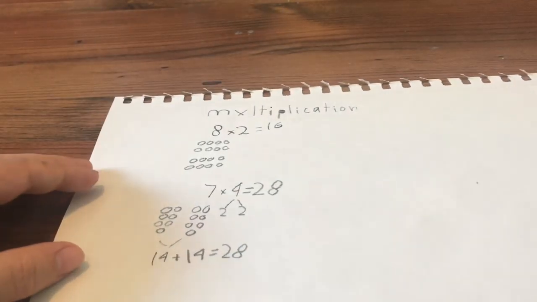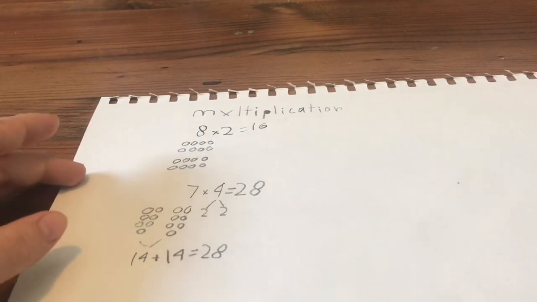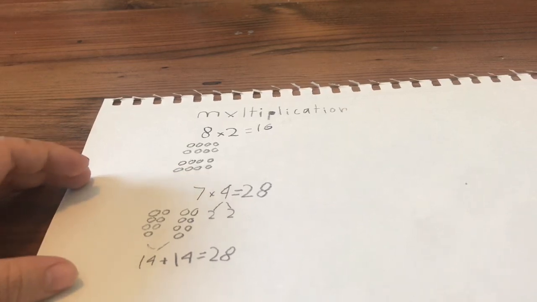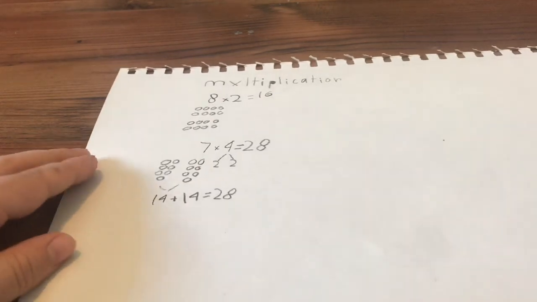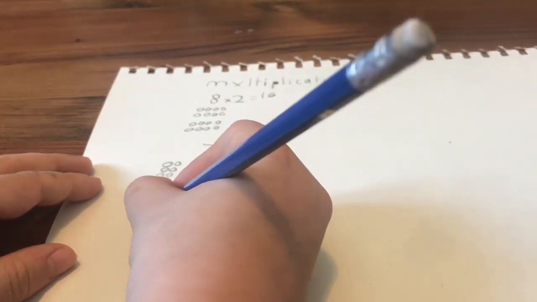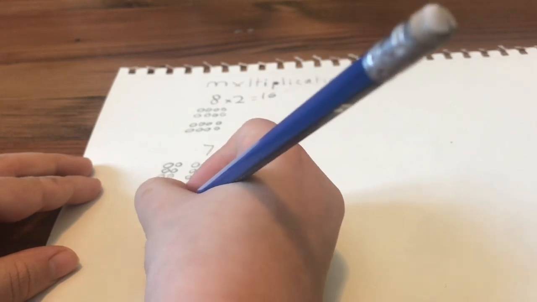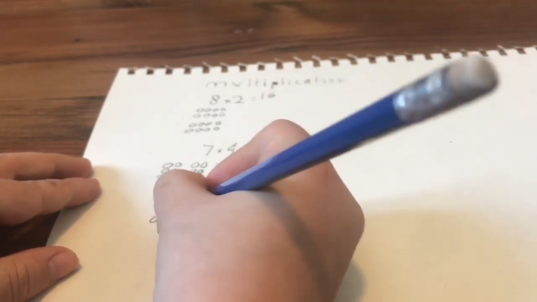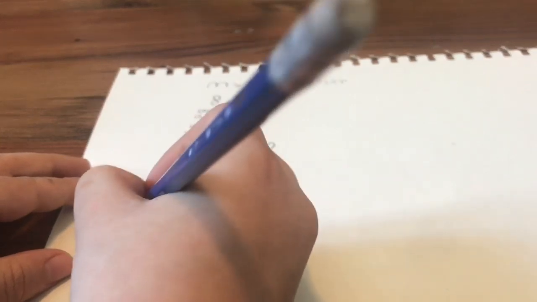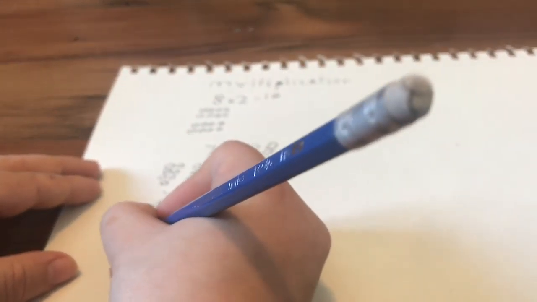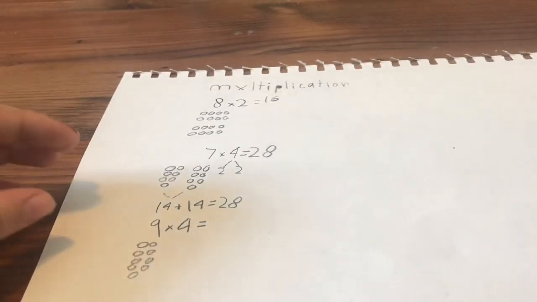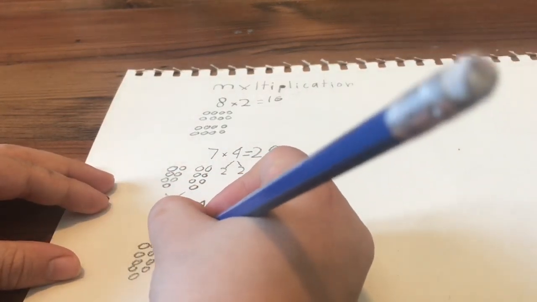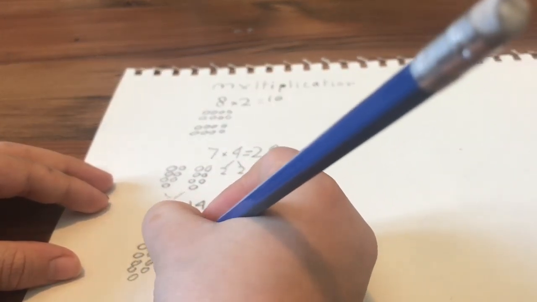Now, if you didn't understand that, we're just going to do it once more, and then we're going to get into a bit trickier stuff. So let's say here we have 9 multiplied by 4. So we're going to take our 9 first, and we're just going to draw all of our 9s. So now we have 1 9, and then 4 can be broken up into 2 parts, a 2 and a 2.